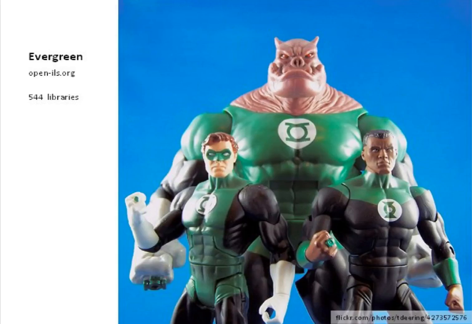I got a little tired of the screenshot, so I chose Green Lanterns for Evergreen here. Some of you in the room, I guarantee, know a lot more about Evergreen than I do, so maybe if there's interest in discussion about that, other people can talk about that after in the Q&A part.